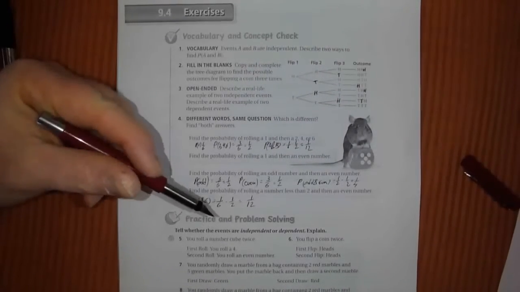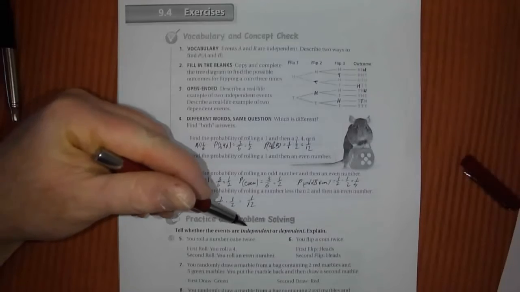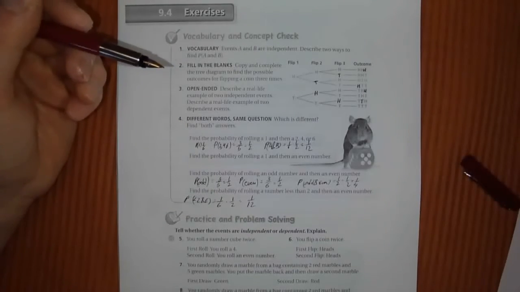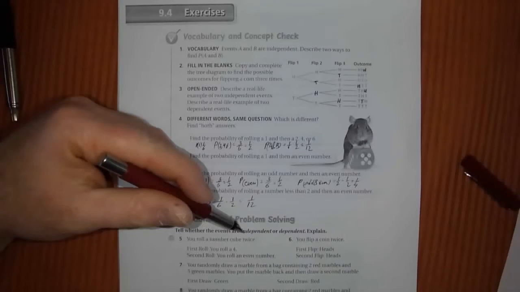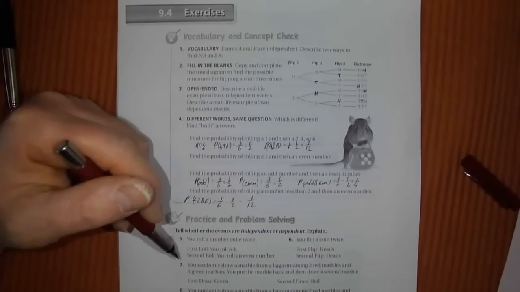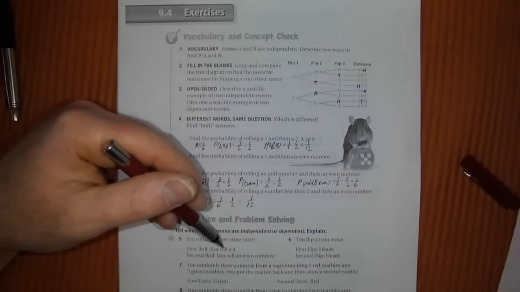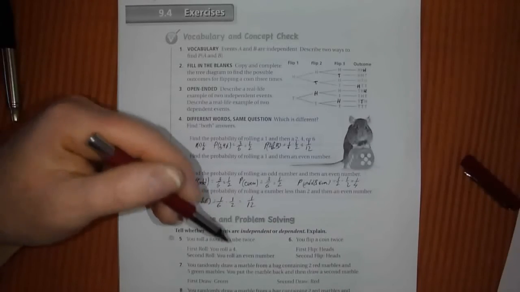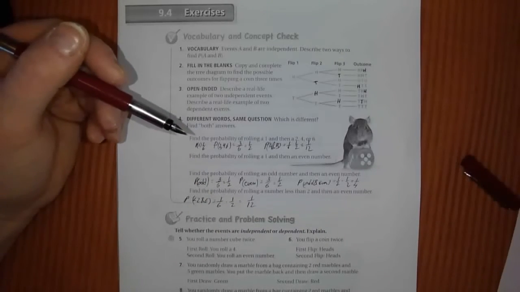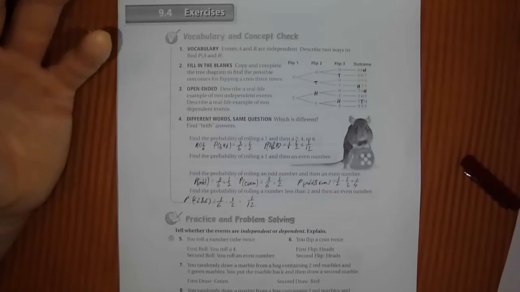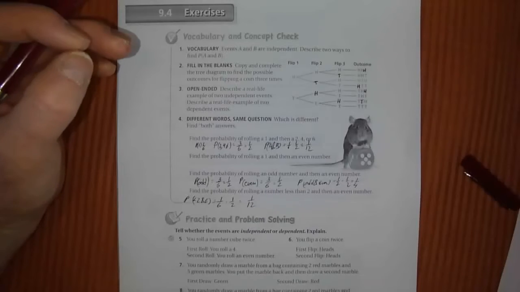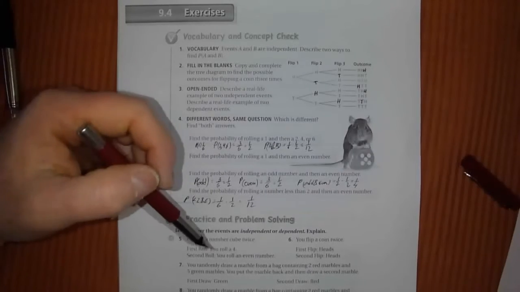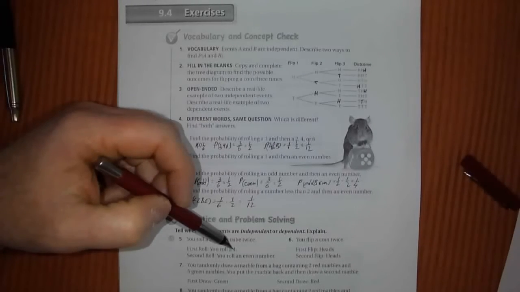Tell whether these events are independent or dependent, and explain. You roll a number cube twice. First roll, you roll a 4. Second roll, you roll an even number. So is that independent or dependent? Well, I'm rolling a die, 6-sided, I'm assuming. Am I removing that original roll from the pool?